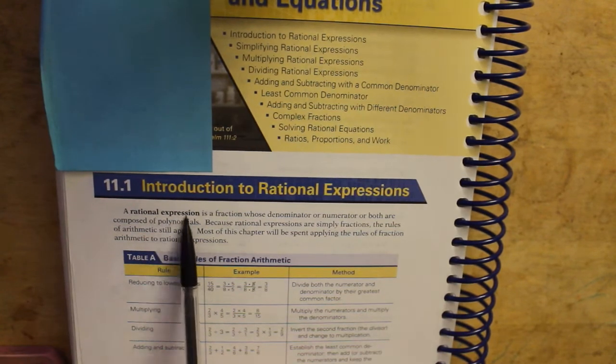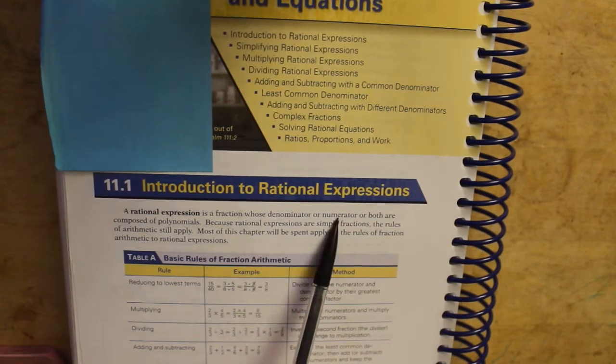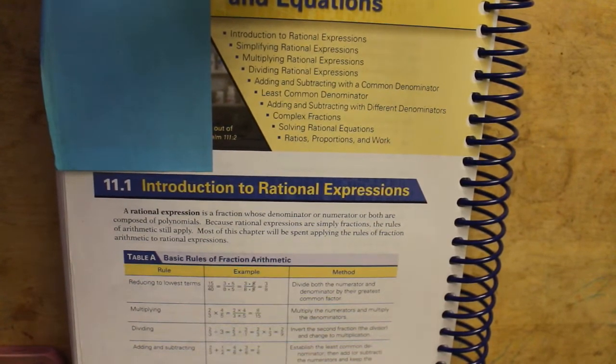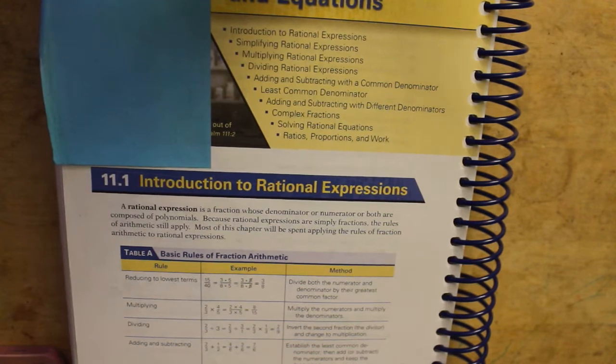So a rational expression is just simply a fraction whose numerator or denominator, or both, have polynomials in them, which means they have a variable. So an x, a y, a z, sometimes both, x and y. Now, a couple of these things we need to remember are the basic rules of fraction arithmetic. Now, I'm on page 406, so pay attention to these.